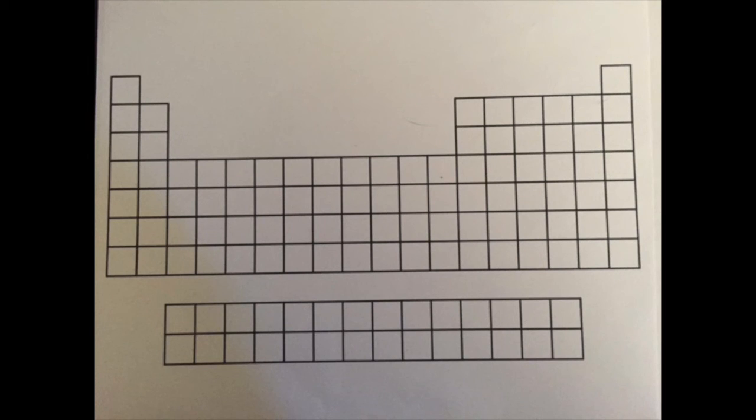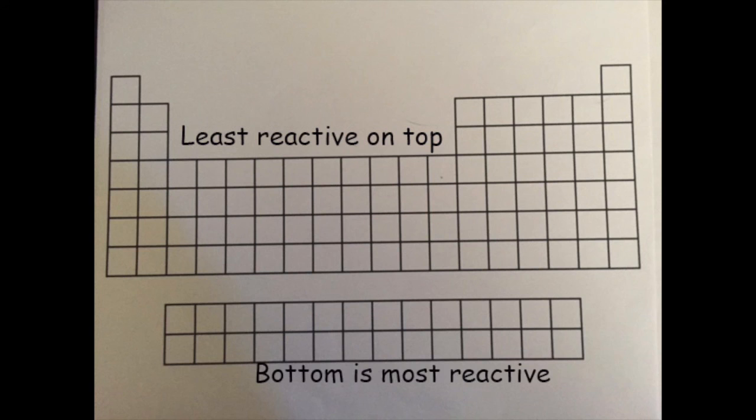And back to this blank periodic table again, let's go over where the reactivity is. Instead of left to right, we're going to go from top to down. From top to down, we have the least reactive on top of the periodic table, such as hydrogen and helium. And finally, on the bottom of the periodic table is the most reactive, which is what I said about the F block being the most reactive in the periodic table.